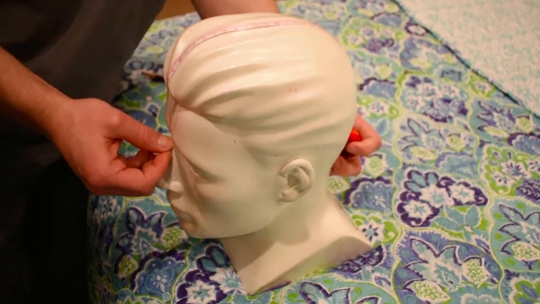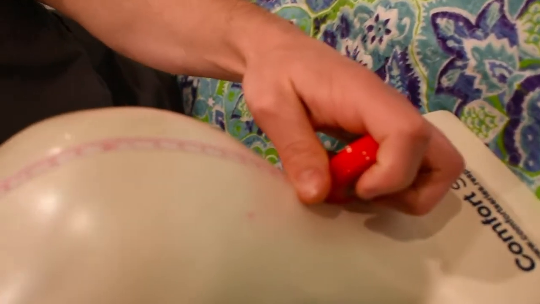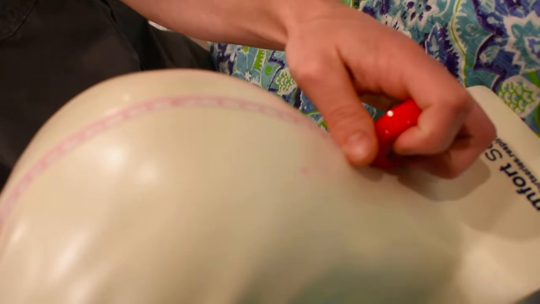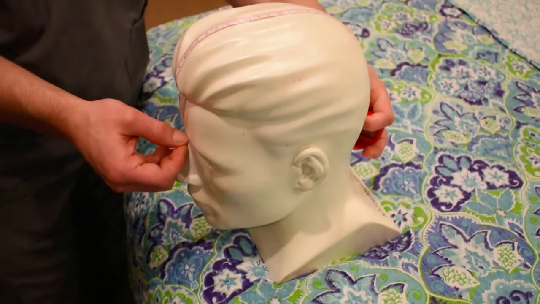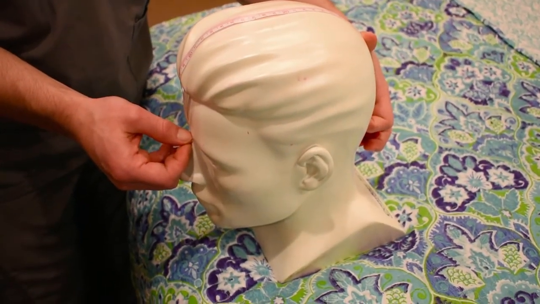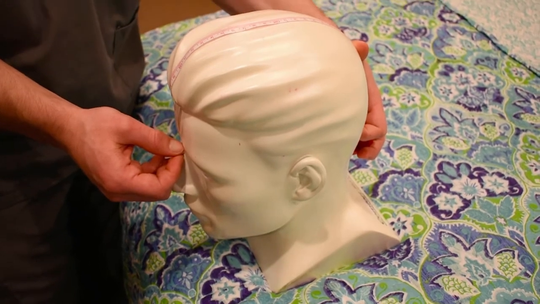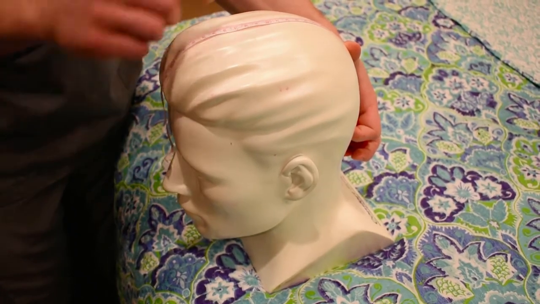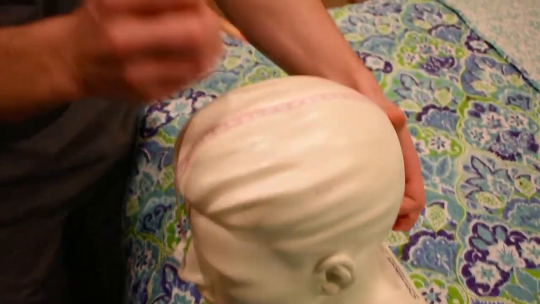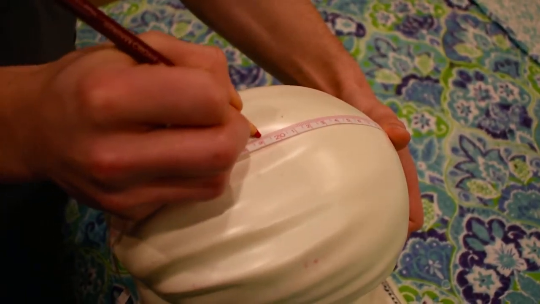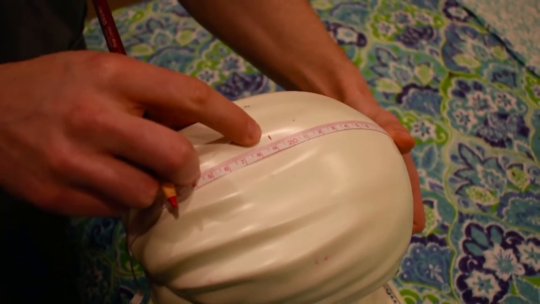So we have 38 inches as the measurement from the nasion to the Inion. What we're going to do is measure half of that distance. Half of 38 is 19. So 19 is going to be our first marking for CZ at the top of the head.